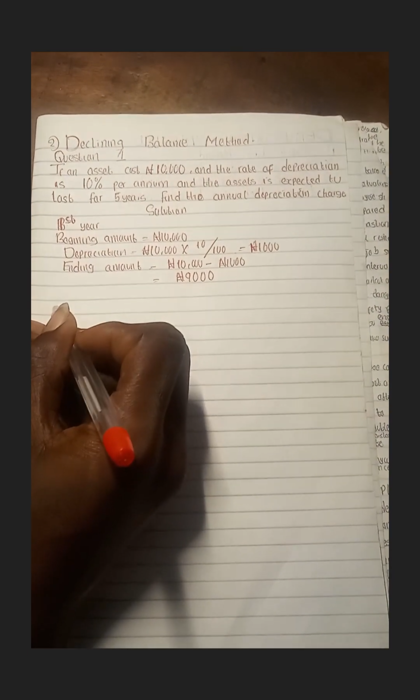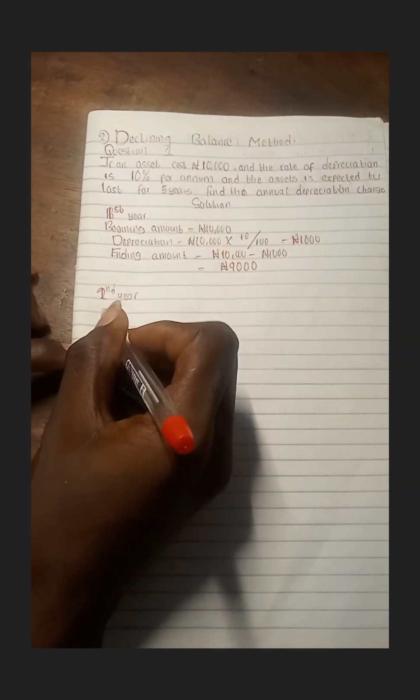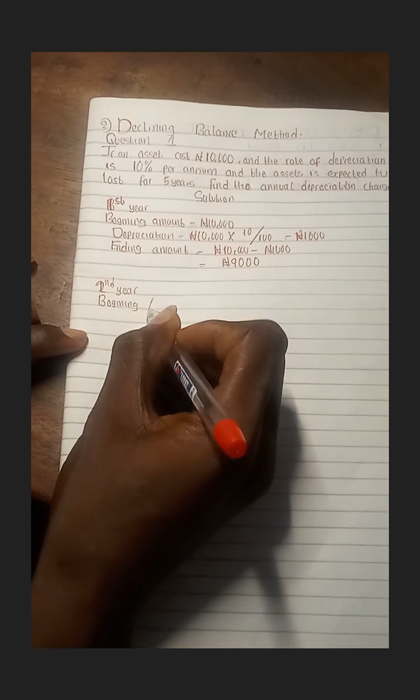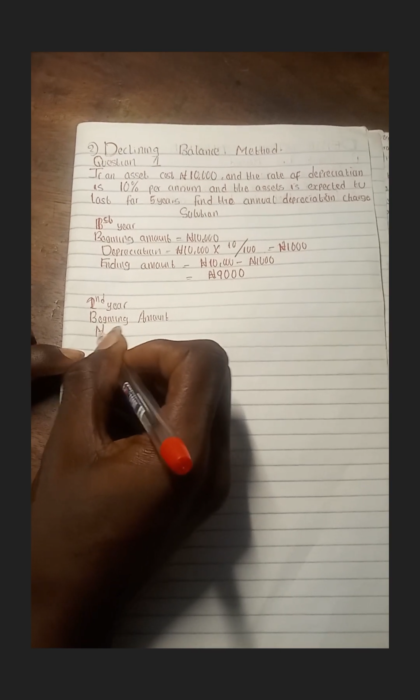The asset depreciates by 1,000 naira of the cost price. So the second year, the beginning amount is 9,000 naira.